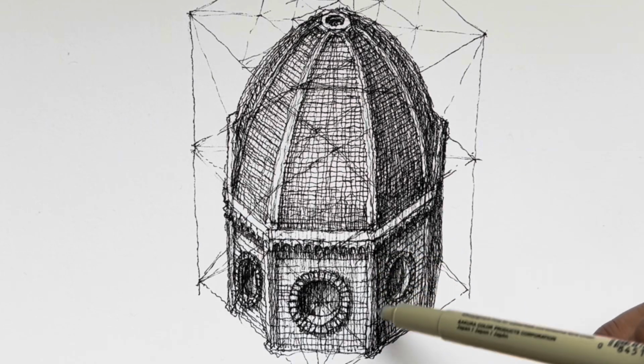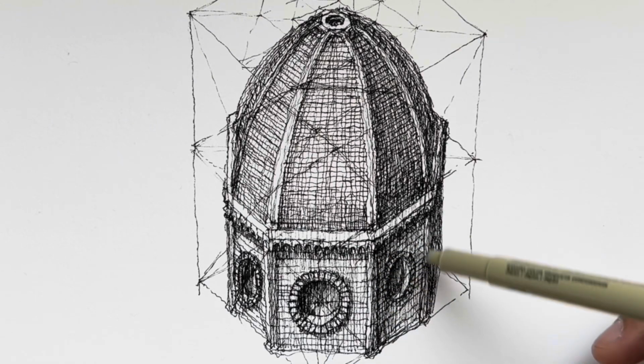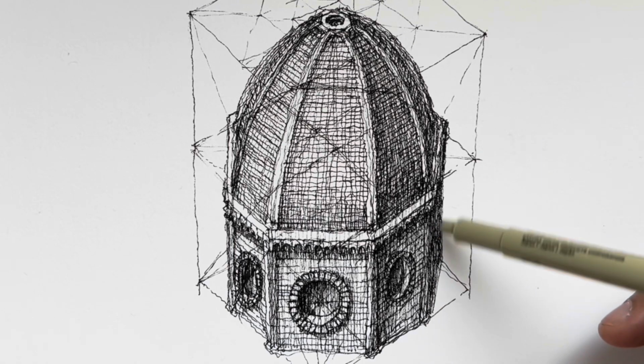The dome from the above area view, using the isometric and geometry technique.